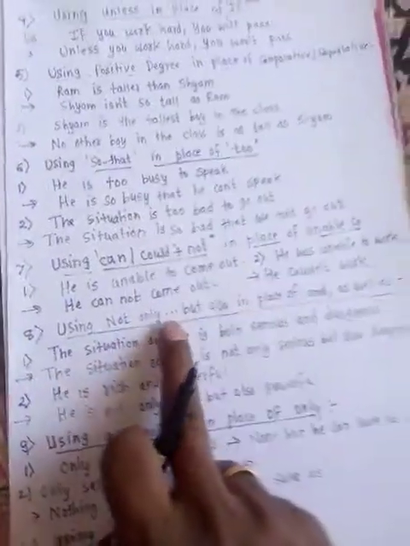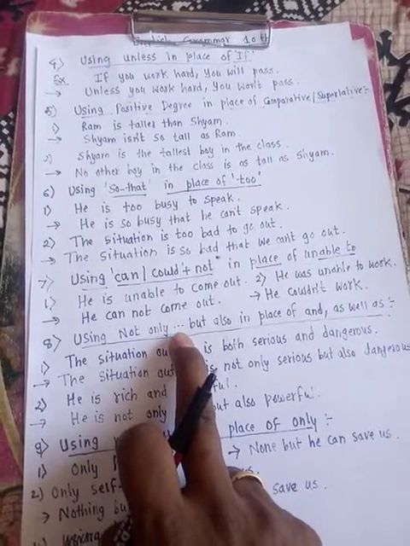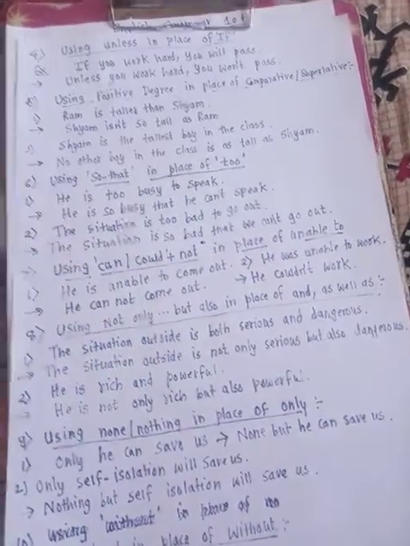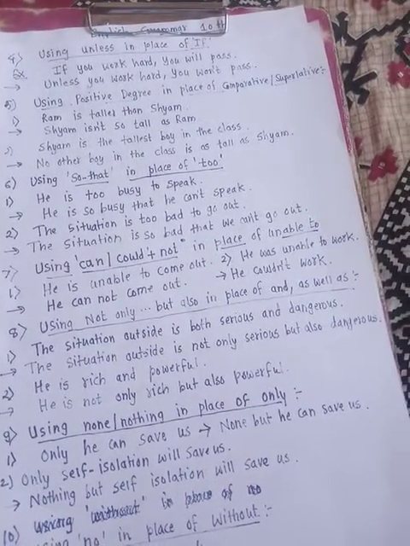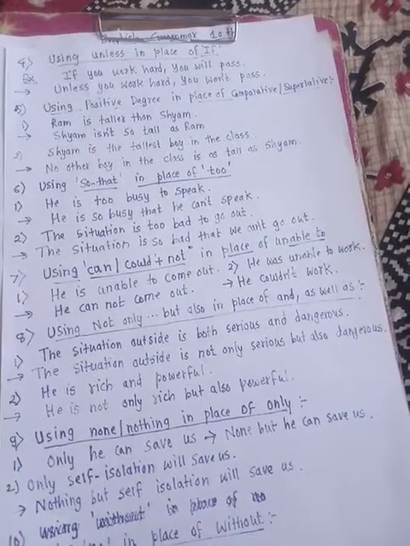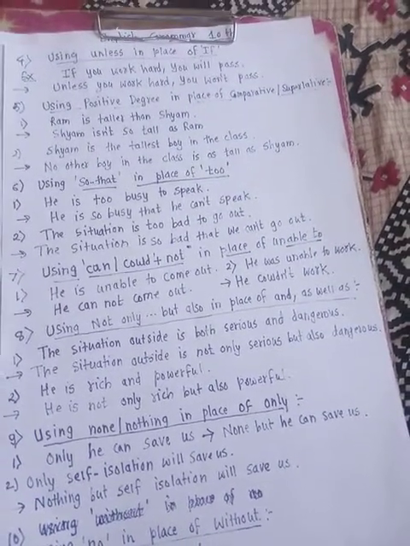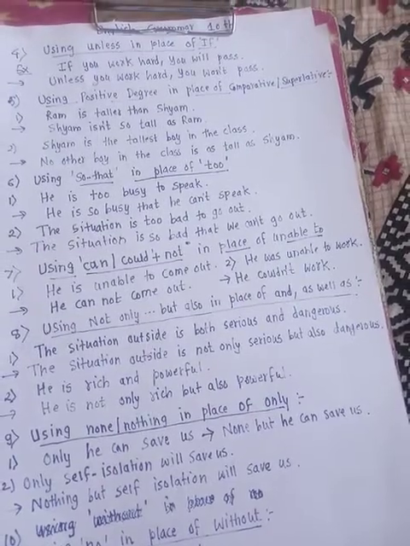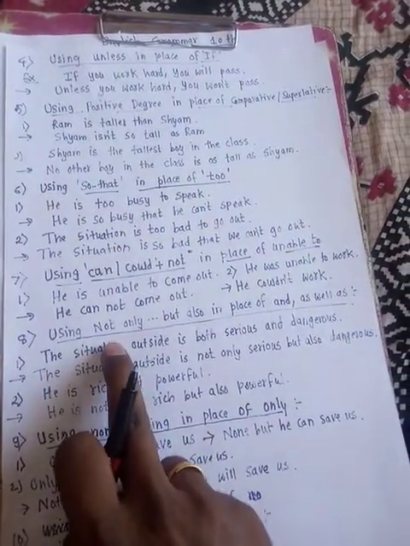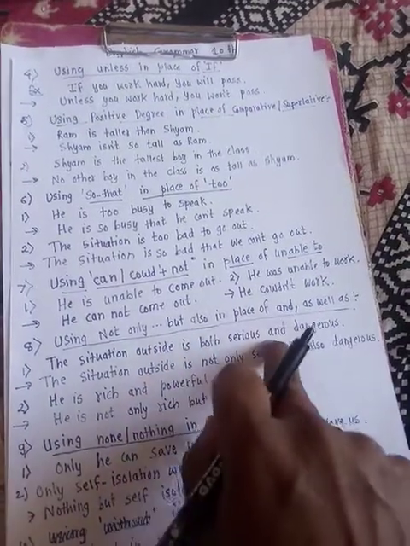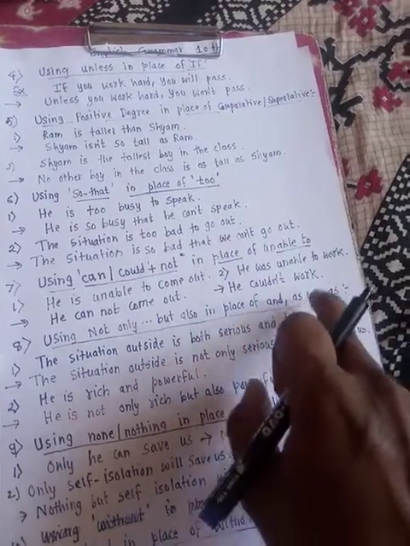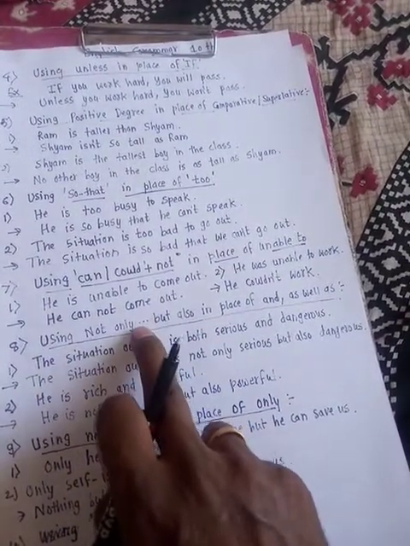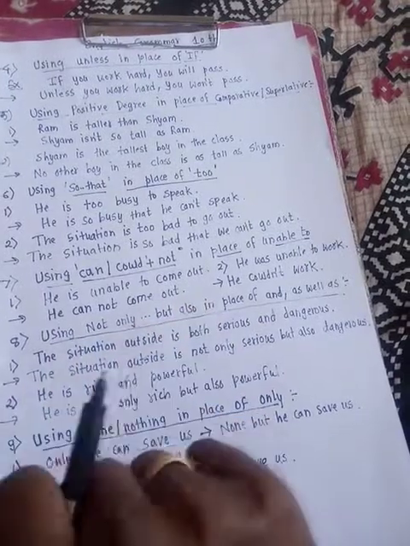Next type. You have already studied this when you studied compound sentences, using "not only but also" in place of "and" and "as well as". Two things related with the same subject are joined using "not only but also" and "as well as". So here also you can see: "The situation outside is both serious and dangerous." Two things are joined using "and", "as well as", sometimes "both and". So in that case you have to use "not only but also".